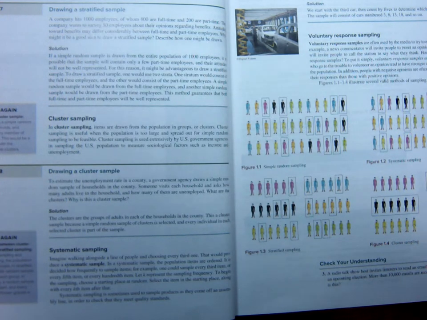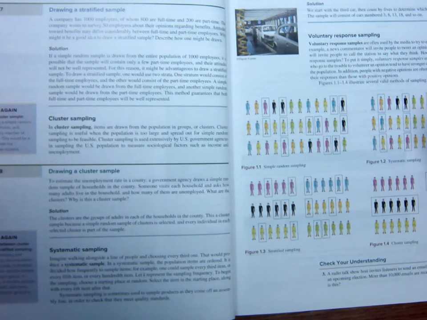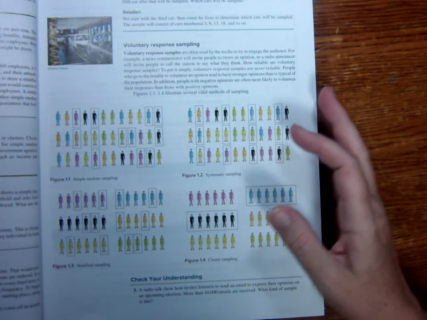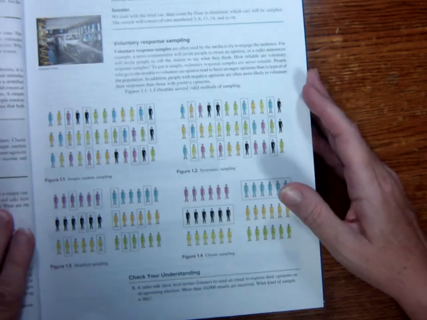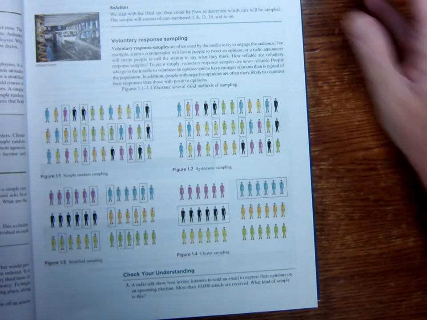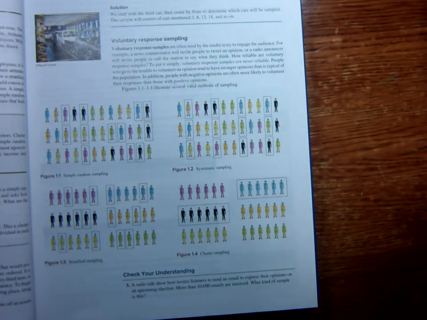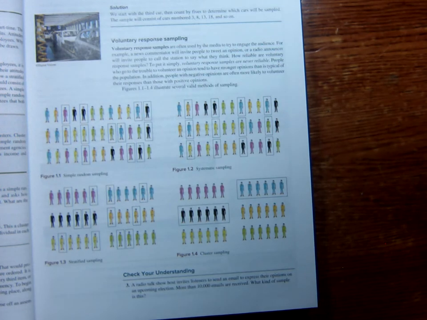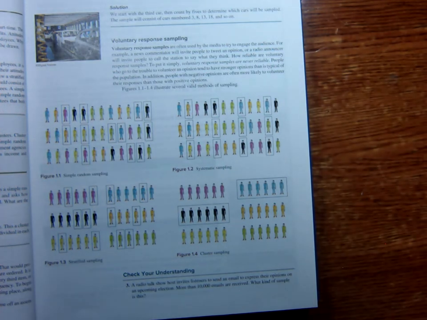The last one we're going to talk about is the one that really isn't any good for hardly any situation I can think of. Voluntary response samples. And this is the one that is used the most. And it's really used a lot by media. It's used a lot by people who want to get opinions in a certain way. That's the voluntary response samples. Now, why are they no good? They're no good because of this reason.